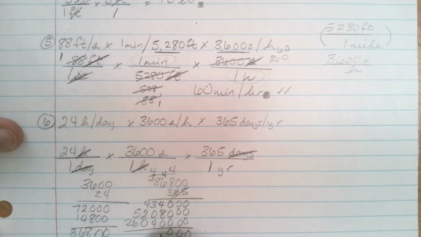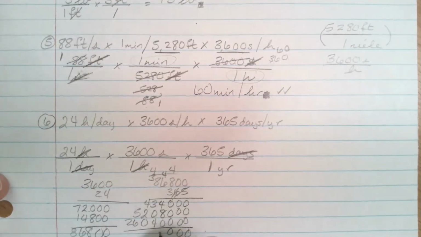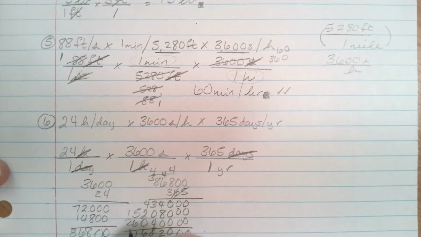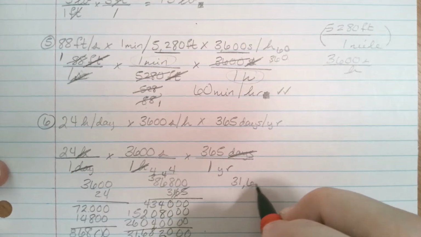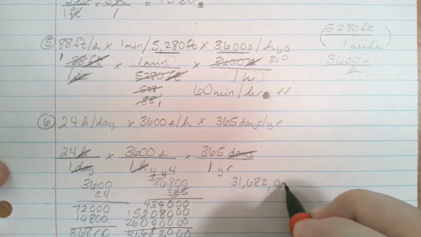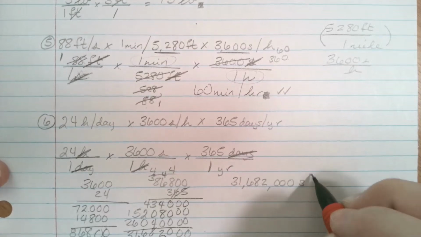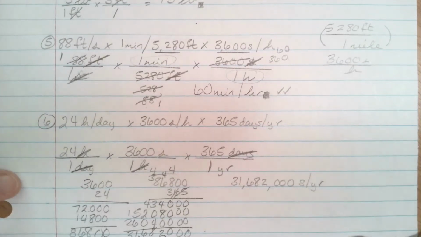4 plus 8 is 12. 1 plus 3 is 4. 4 and 4 is 8. 4 and 2 is 6. 5 and 6 is 11. Carry the 1. 1 and 2 is 3. So we should have somewhere in the ballpark of 31,682,000 seconds per year.